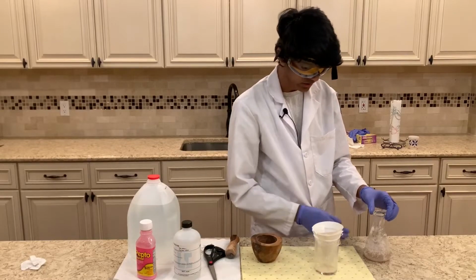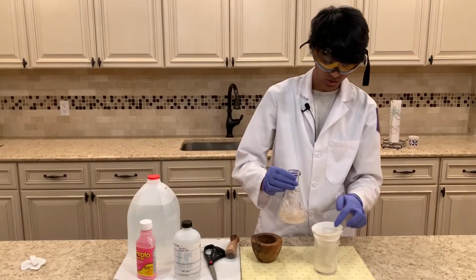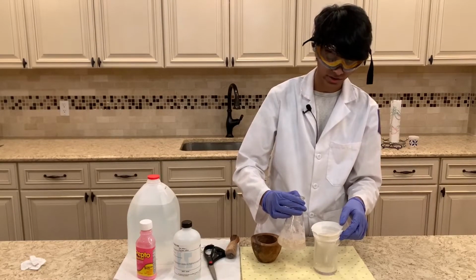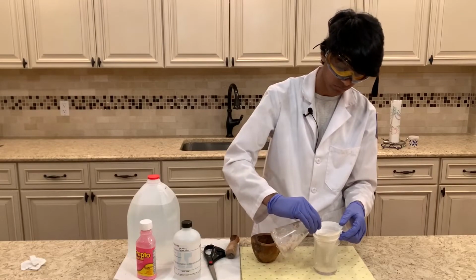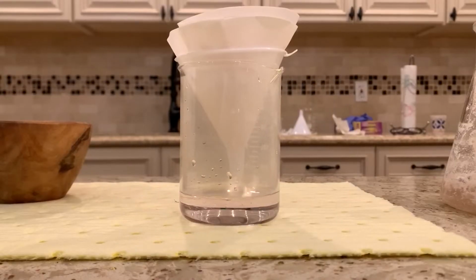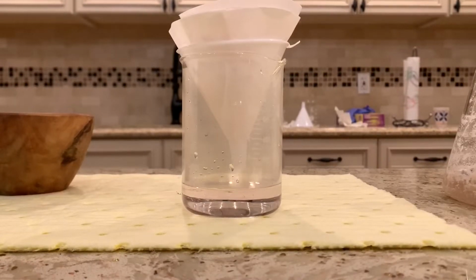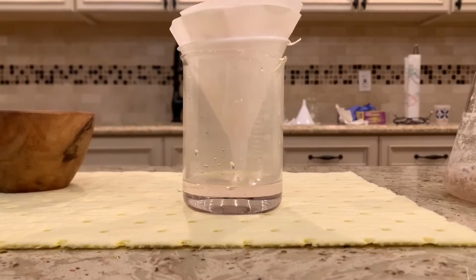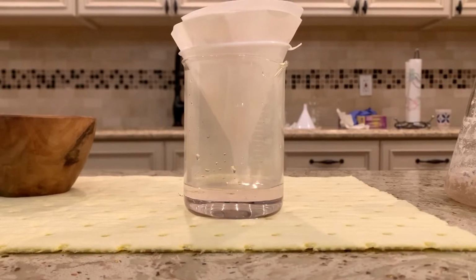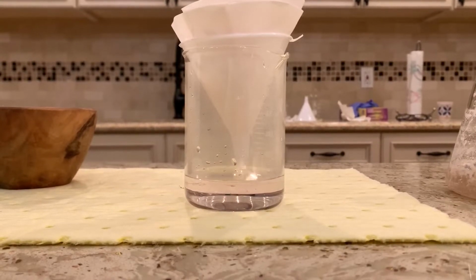It's filtering through quite fast, but the only problem is that the aluminum foil is also going to be at the top on the filter paper, so we might have to figure out a way to get rid of the aluminum foil as well. Once this is done filtering out, we should have just left on the filter paper some aluminum foil and some bismuth, and we should be able to just pick out the pieces of aluminum foil since they are kind of big clumps, and then we'll have a final product of just bismuth.